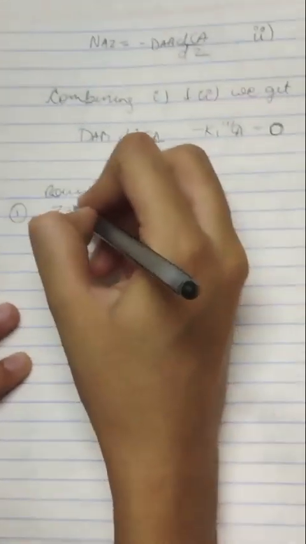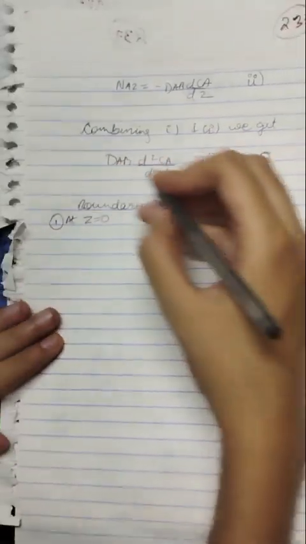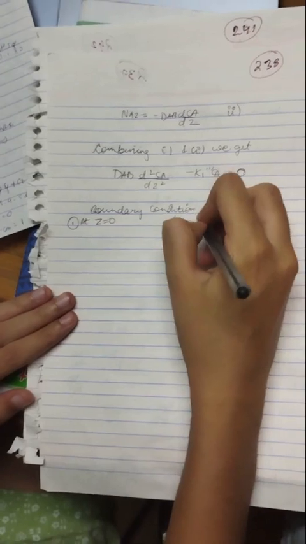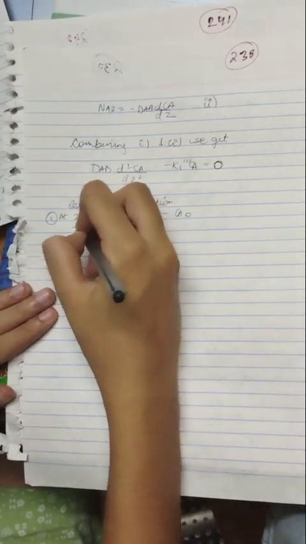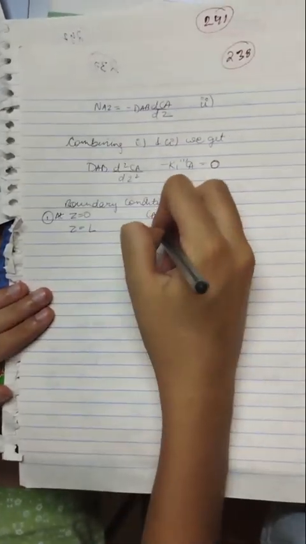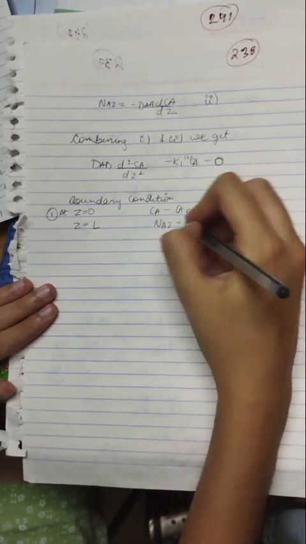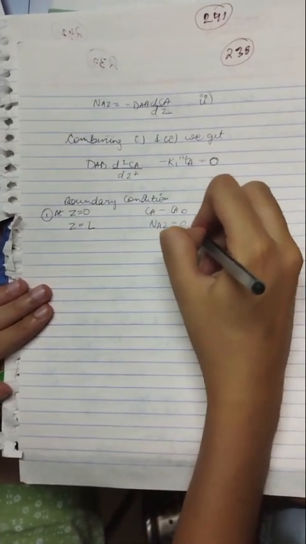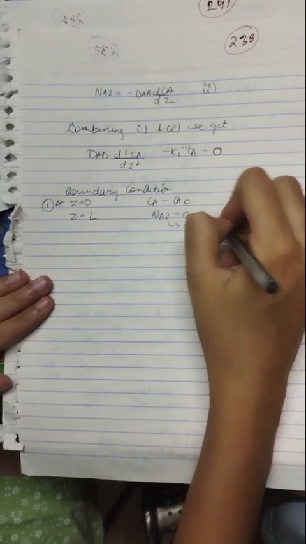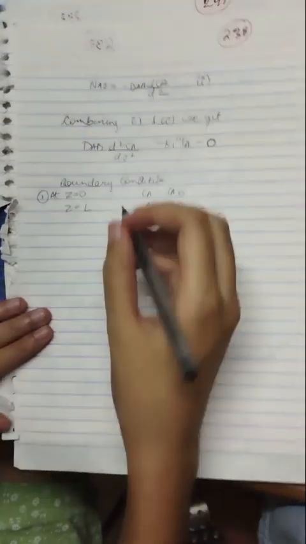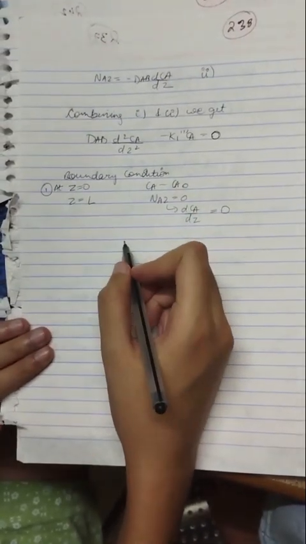So for the first boundary condition, we will write at Z is equal to 0, Ca is equal to Ca0, and at Z is equal to L, NAZ is equal to 0, or basically NAZ is dCA by dz. So dCA by dz is equal to 0. Now we are going to multiply this equation.